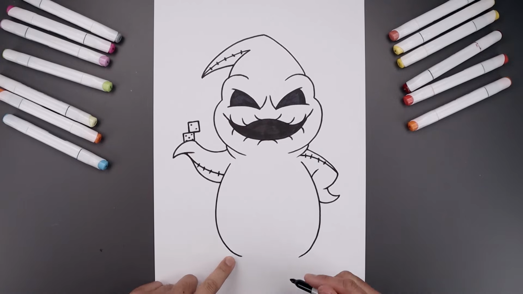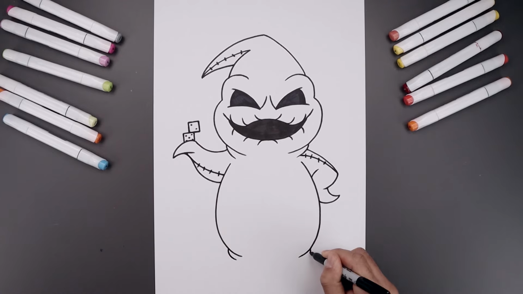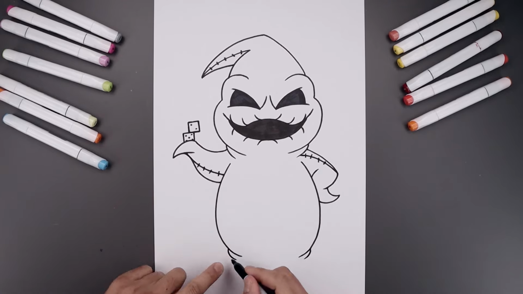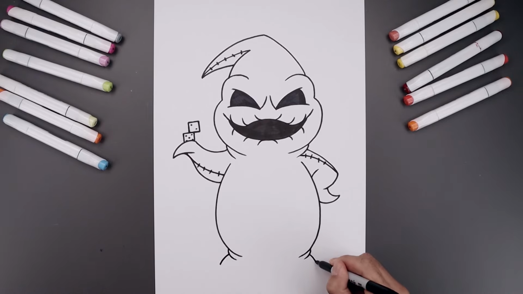Now let's add a fold underneath the ankle. We're going to step out, curve around, and then in. And then from the side of that fold, bend the foot going out and then down towards the toe. Let's round out the bottom of the feet, coming down and then in.